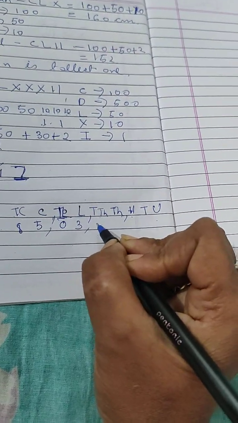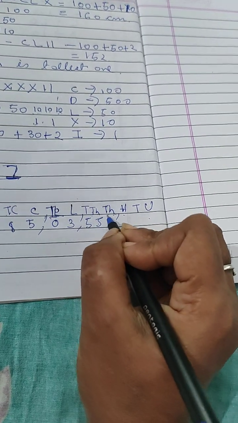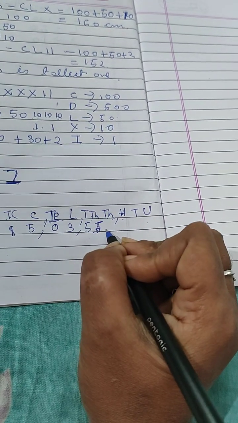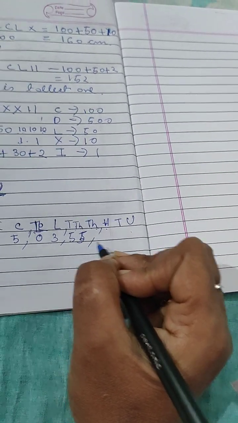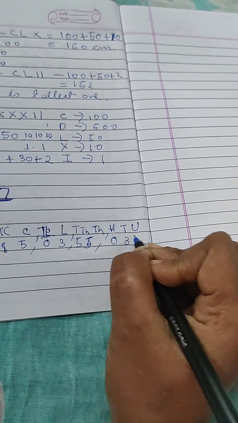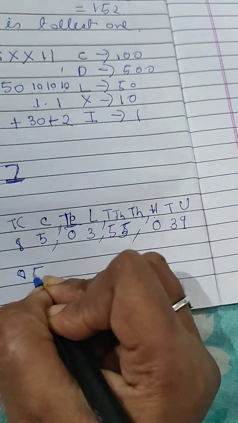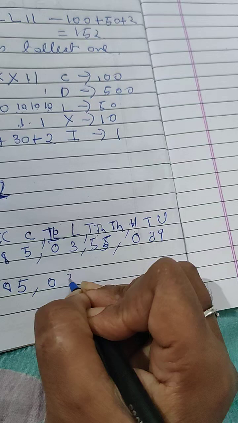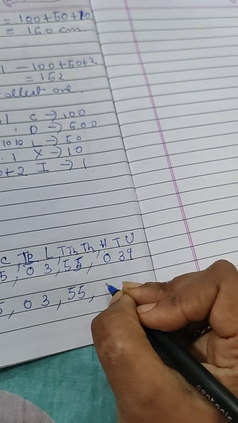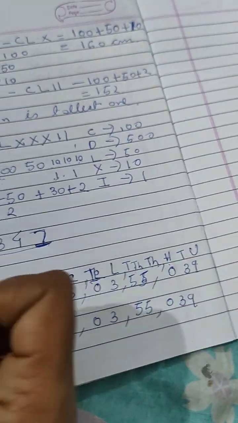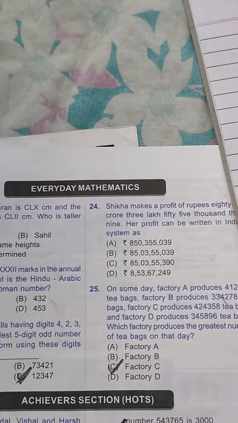55,000. So I'm writing here 55, 5 for 10 and 5, this only 1,000, 5,000. And then we have 039. So my answer is 85 crore 3 lakh 55,039. So my answer is B.